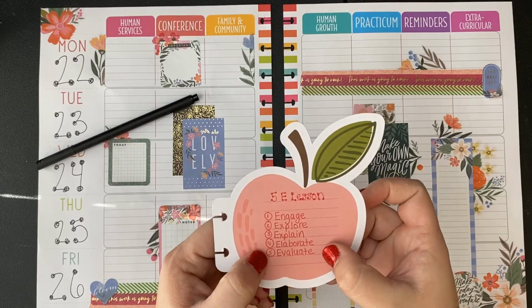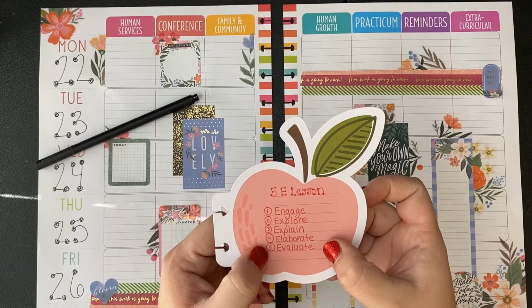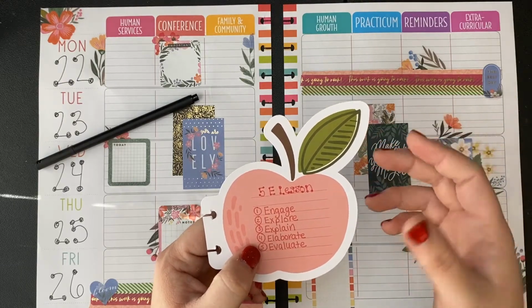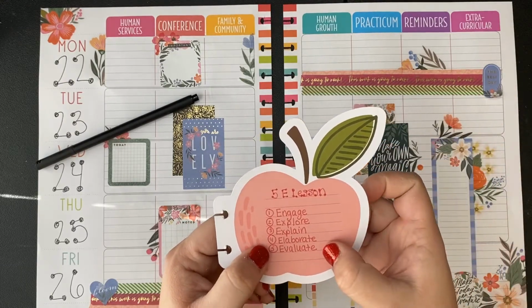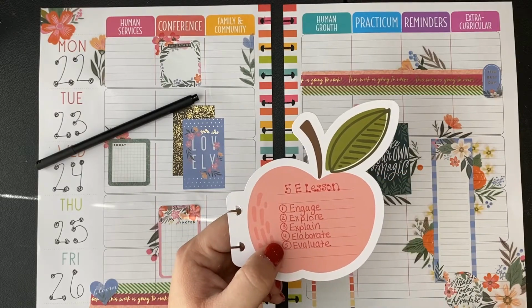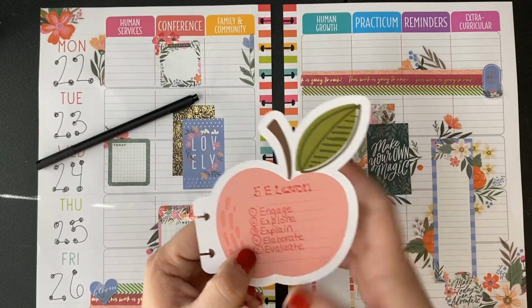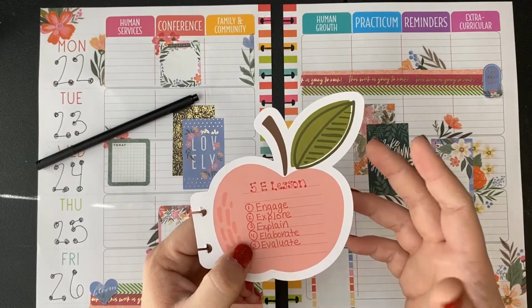And the evaluate, of course, is kind of seeing what they did, how they came up with what they've learned from what I've taught. Since I teach high school, I think it's really important for them to know how to write. So a lot of my evaluates for all of my classes are an essay.